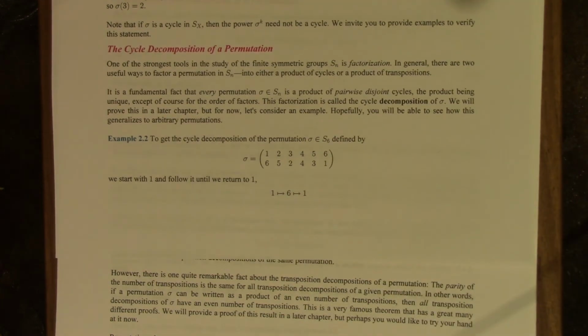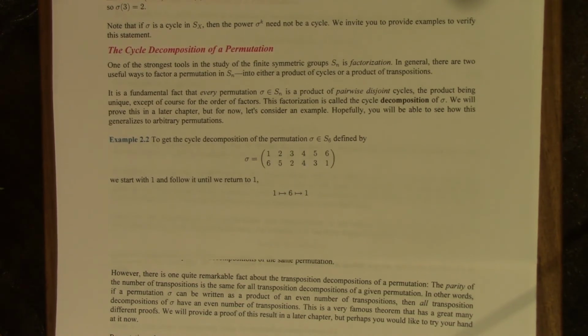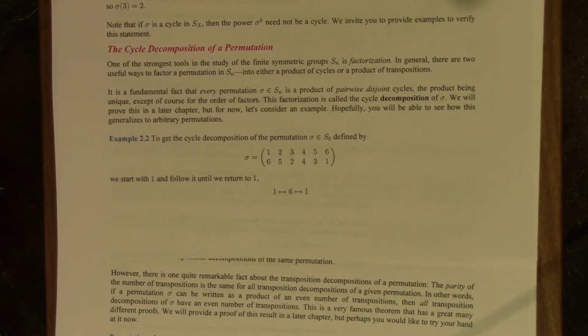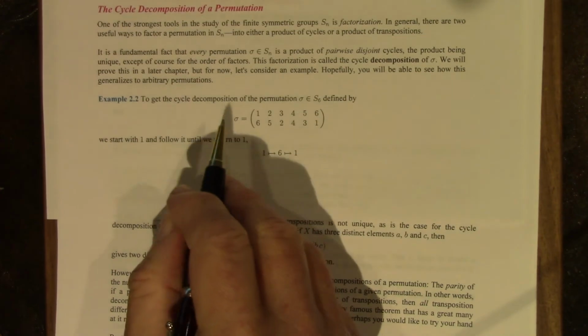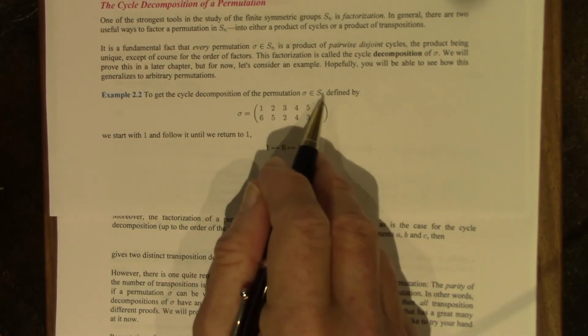Now I'm going to prove this in a later chapter, but what I want to do now is look at an example of the cycle decomposition, and I think you'll see from the example how easy it will be to generalize this to arbitrary permutations. So consider this permutation in S6.